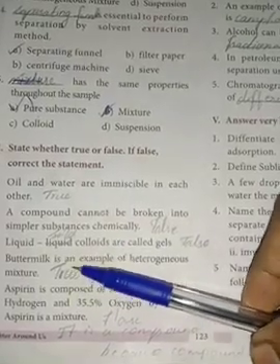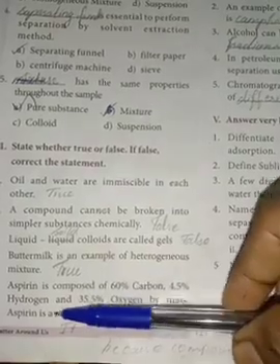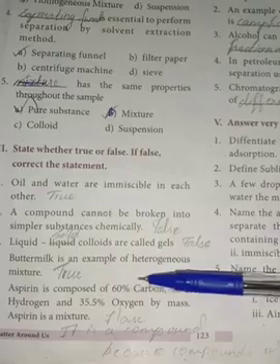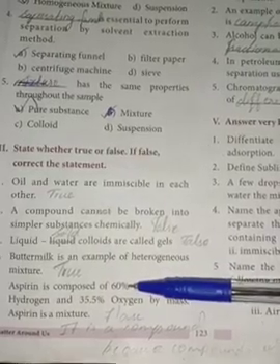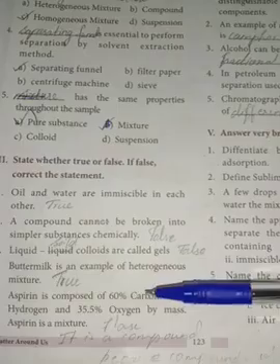Here true. Buttermilk is an example for what mixture? Heterogeneous mixture. Aspirin, here it is written mixture. You have to write it as a compound because they are combining in a fixed proportion. If the atoms or molecules combine in a fixed proportion, they produce what? A new compound. So it is a compound, not a mixture. Aspirin is a compound.